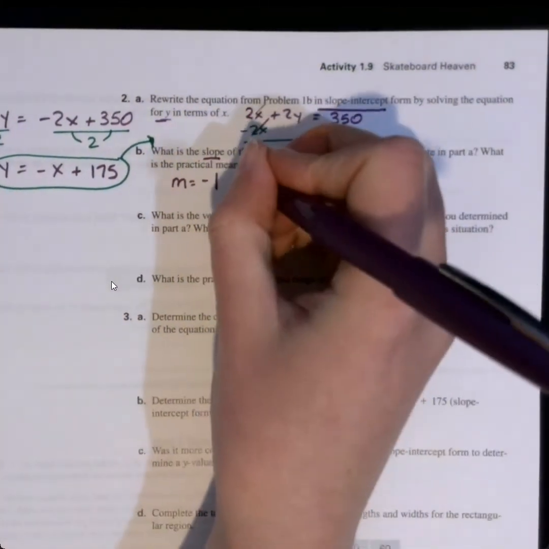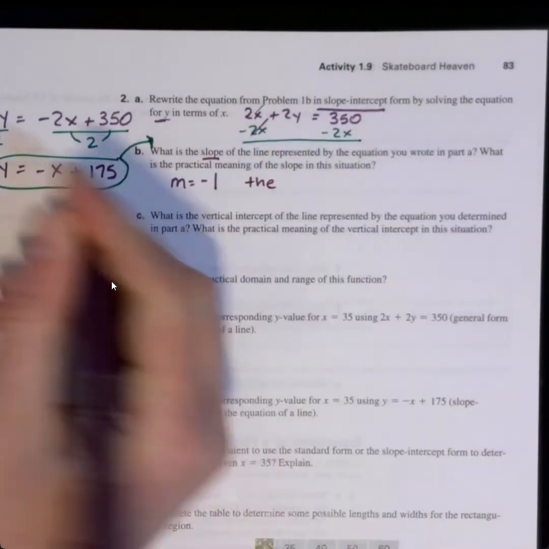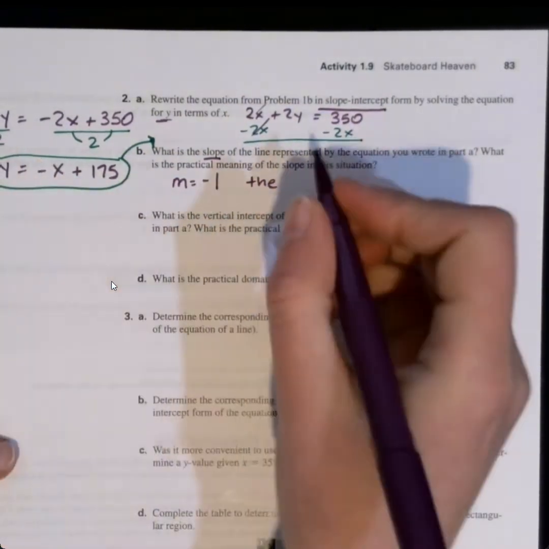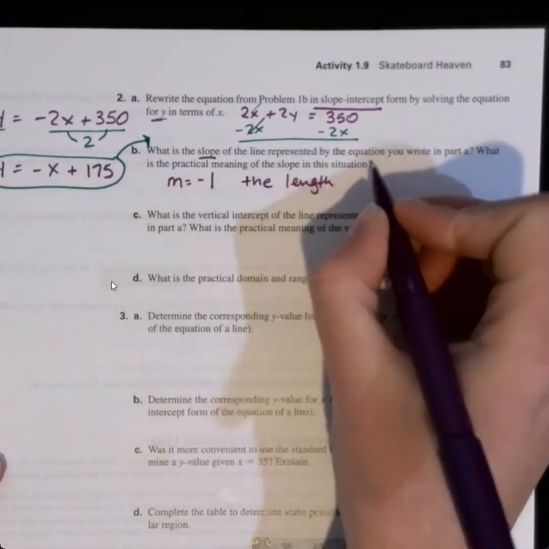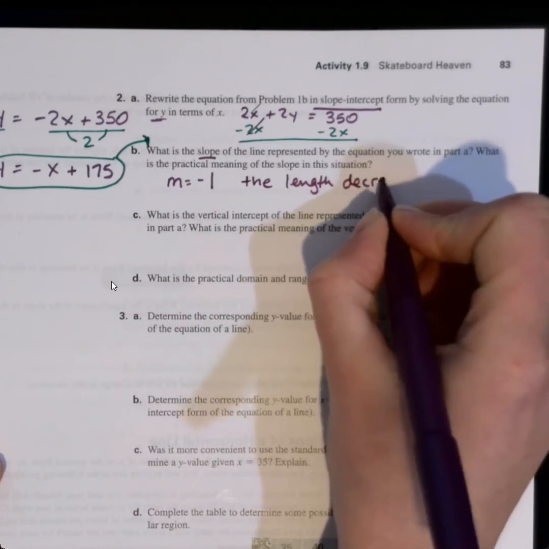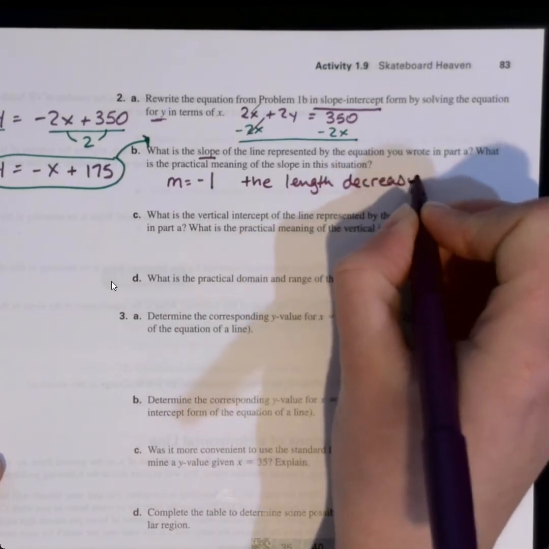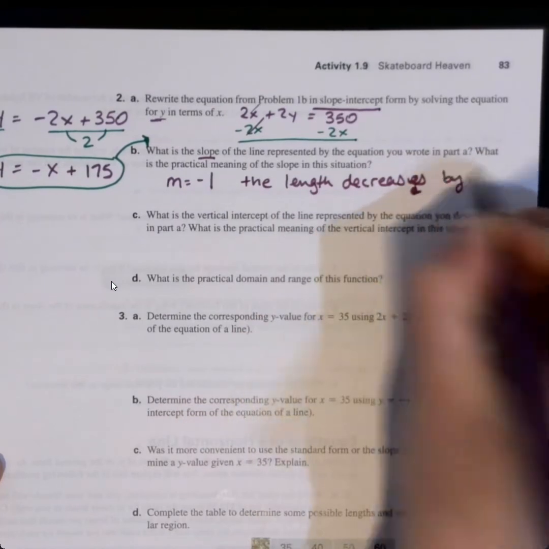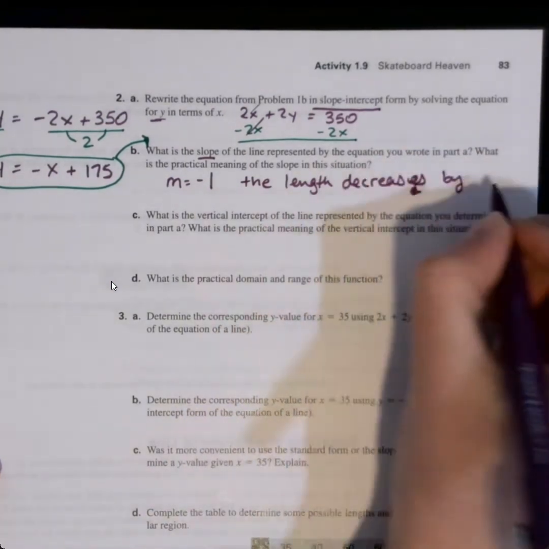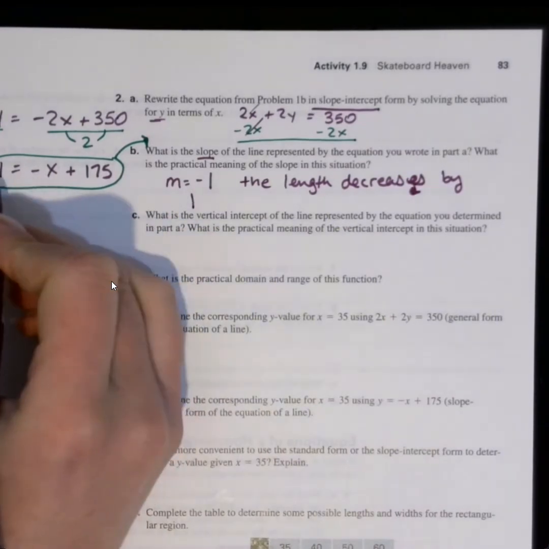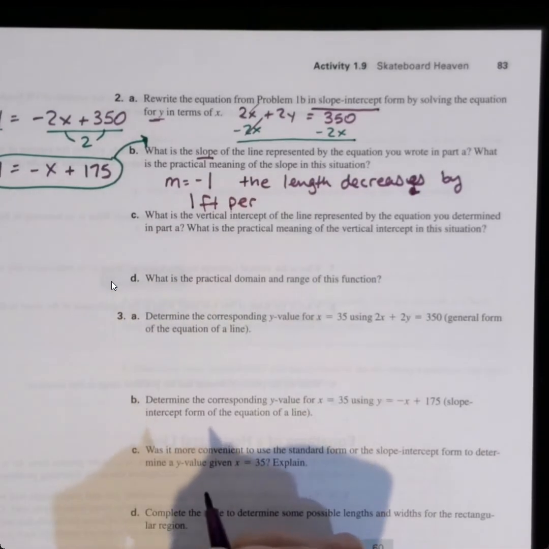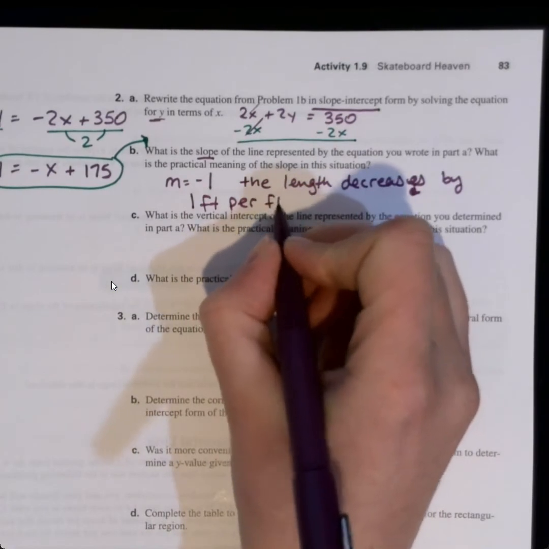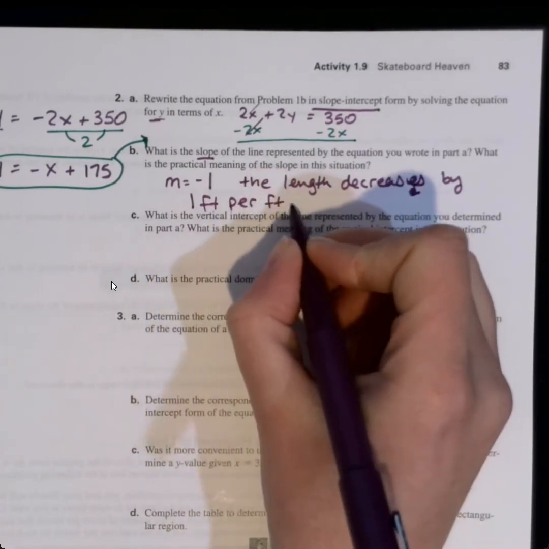So the output is y, and remember that y stood for the length. So the length, what is it doing? Decreases, because it's negative. Decreases by 1. What are the units on this? They are feet. And then per, what is the input? The input is width, so it's per foot of width. The units on that are also feet, so per foot of width.